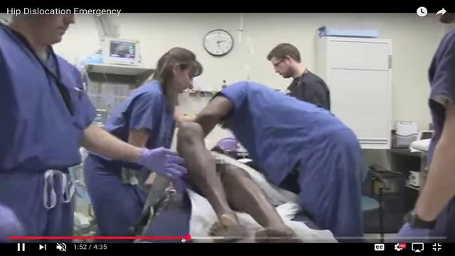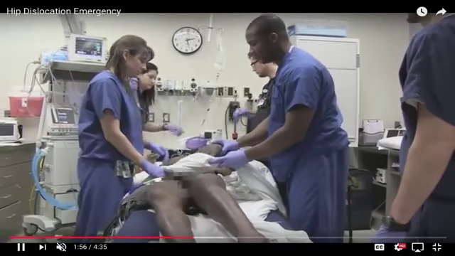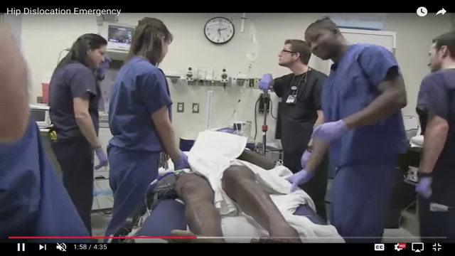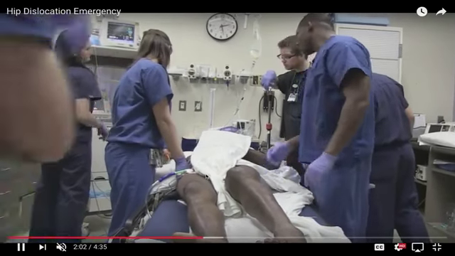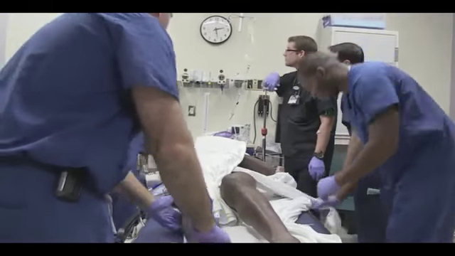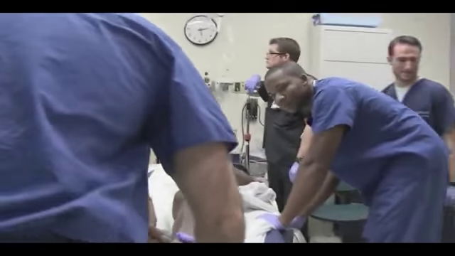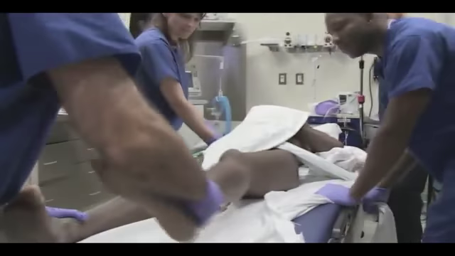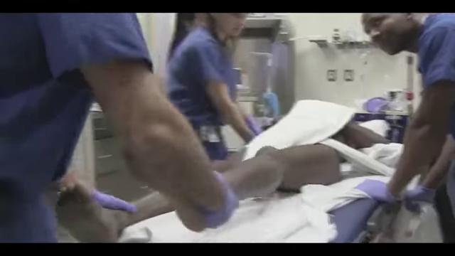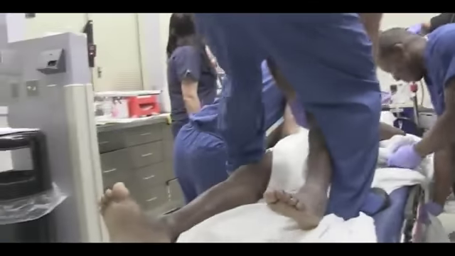Okay. So a couple things I want you to look at here. You can see that they're providing counter traction. And then you'll see the orthopedic attending. Notice what he's doing. He's assessing the extremities, comparing the right to the left. You'll see how the affected extremity is shorter than the right.